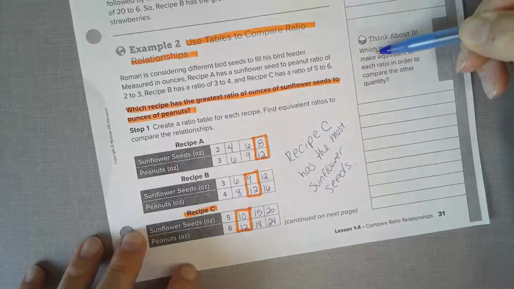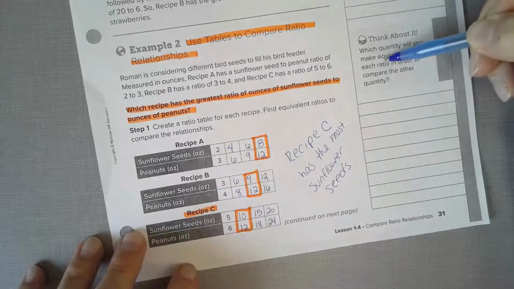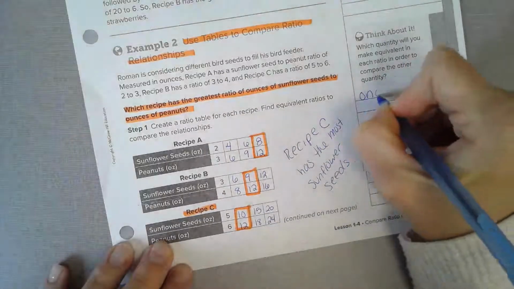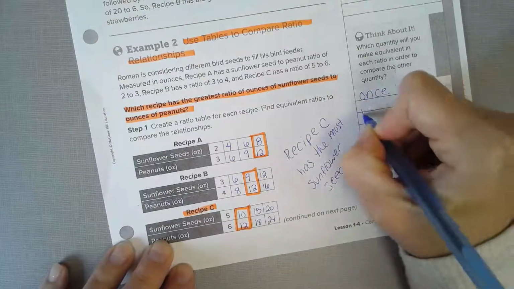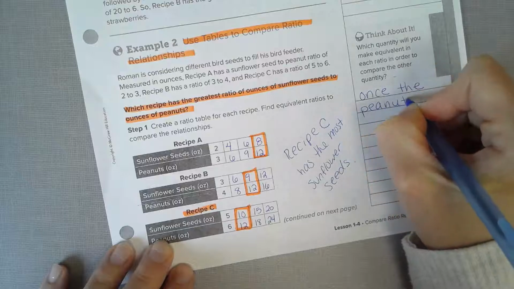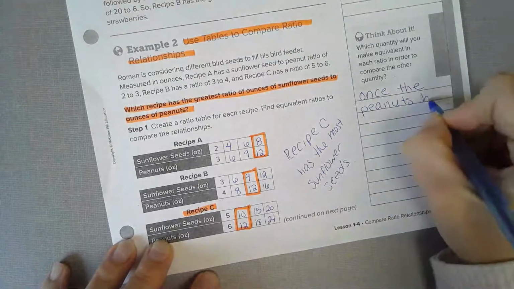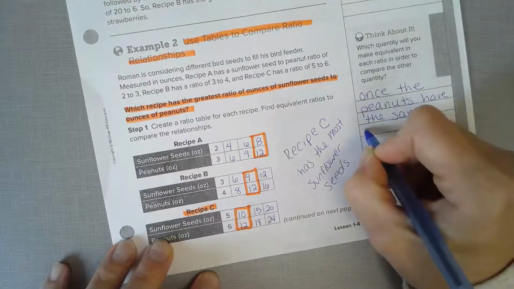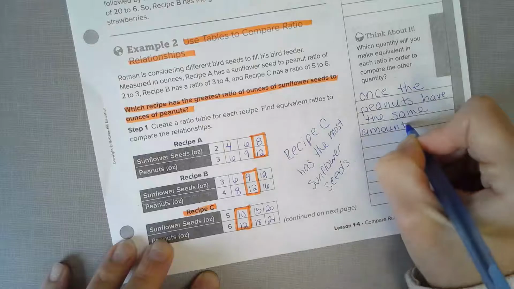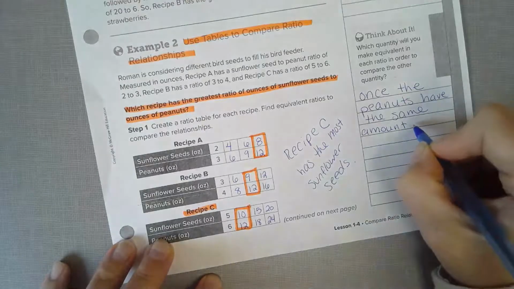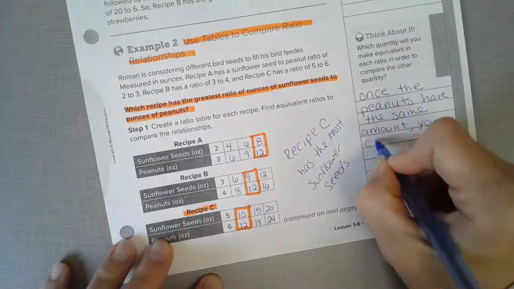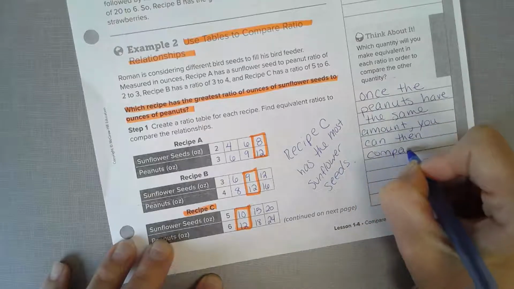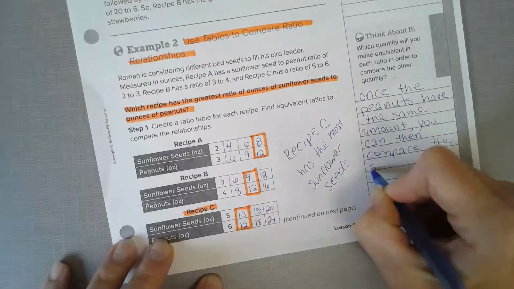Which quantity will you make equivalent in each ratio in order to compare the other quantity? Here's where we had to clarify. Once the peanuts have the same amount, you can then compare the sunflower seeds.